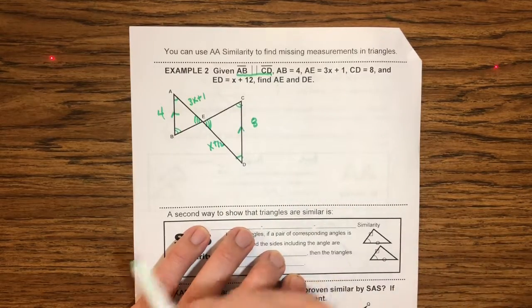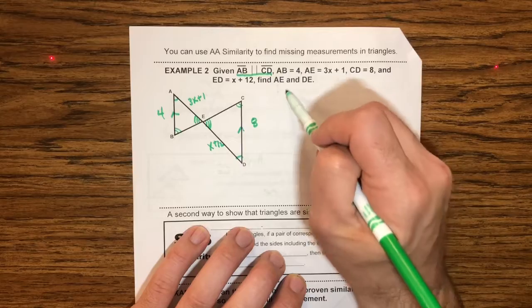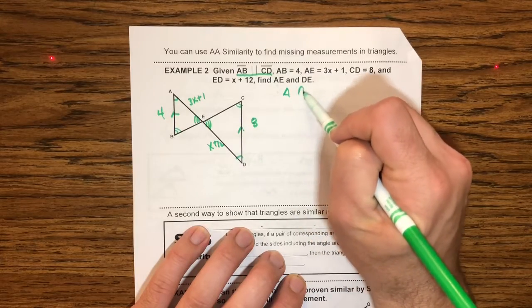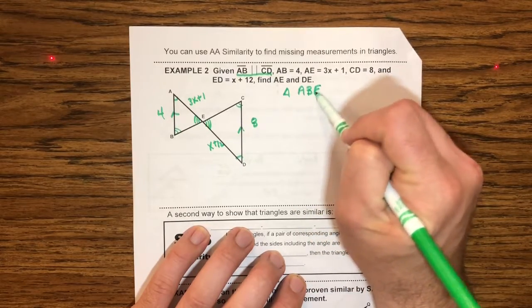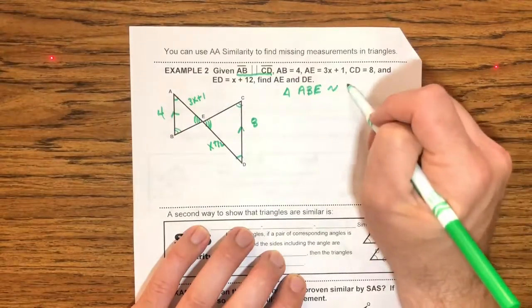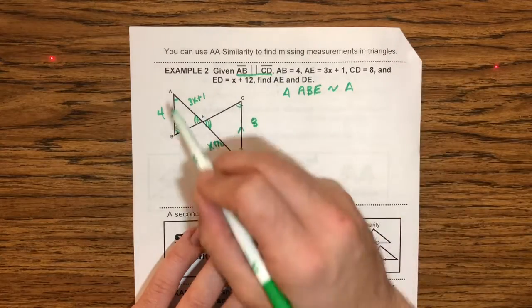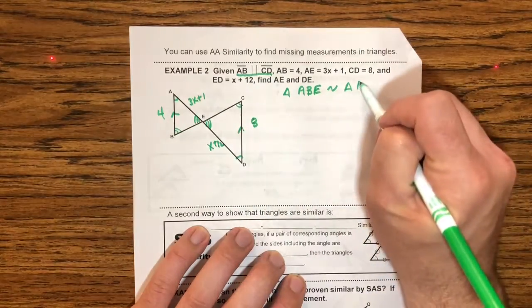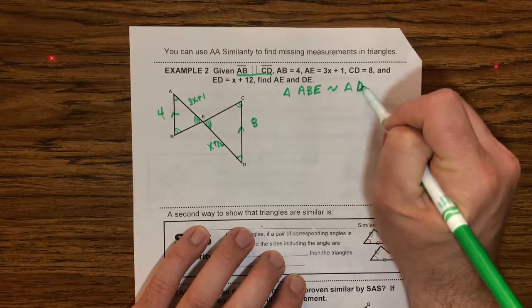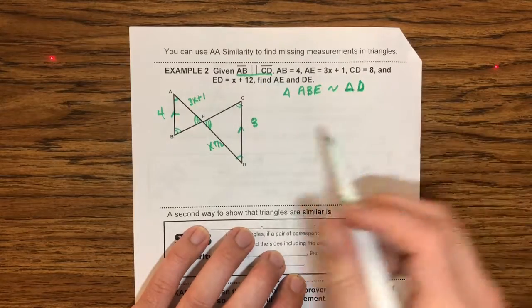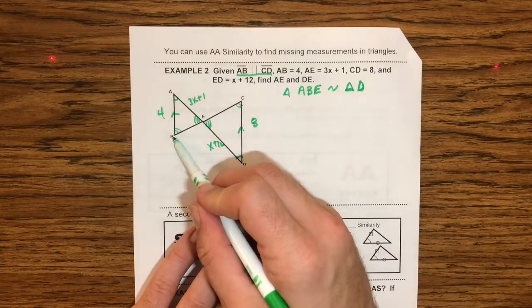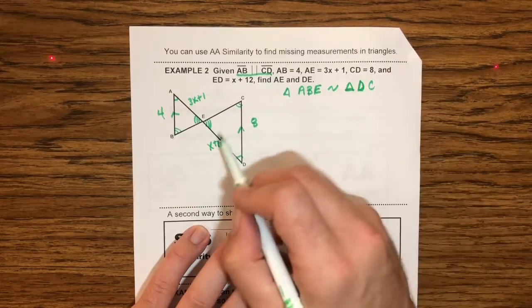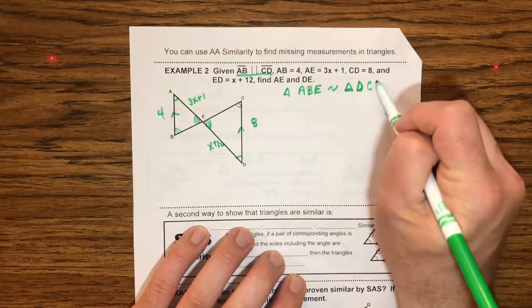Okay, remember me telling you how important it was to set these things up? This is triangle, we could say A, B, E is similar to triangle, let's see, A is going to be with D. That's a D. This is triangle D, let's see, B is going to be with C, and then E, okay?